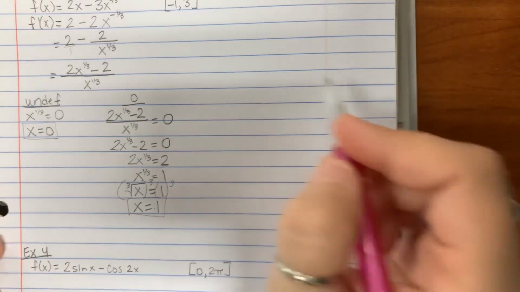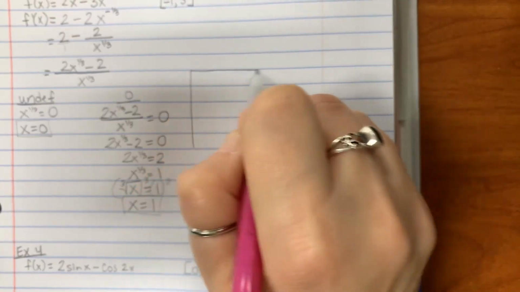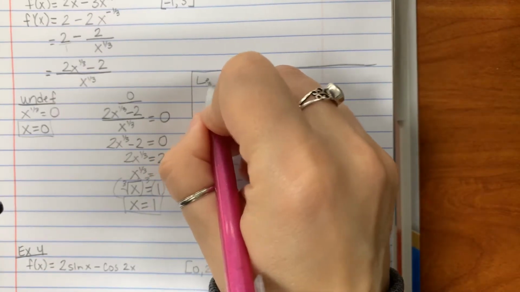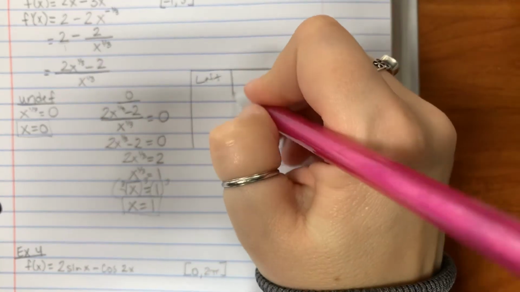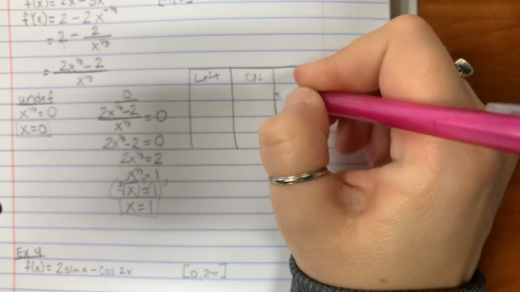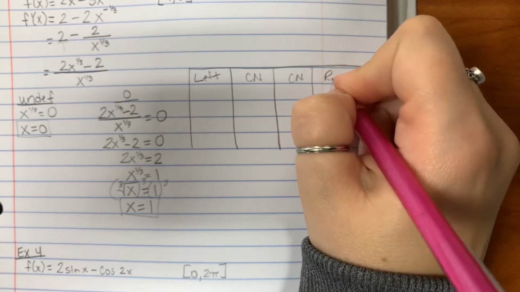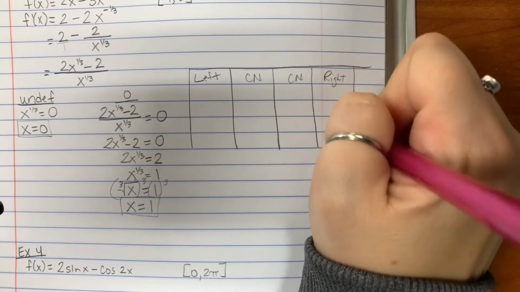All right, so now if I'm going to think this through, I need to think about my left endpoint. I need to think about my critical numbers, which I had 2 of them, and remember to check and make sure they are actually in your interval.